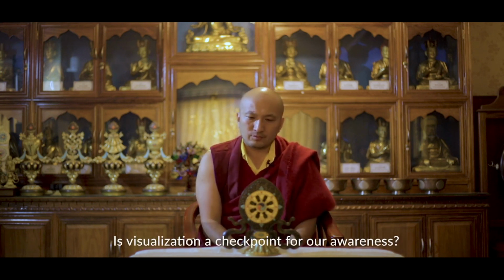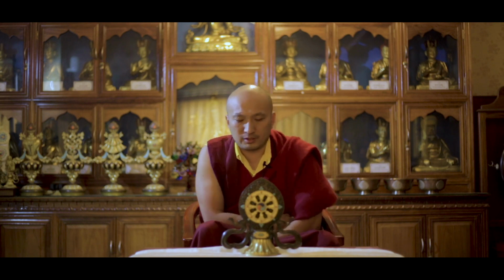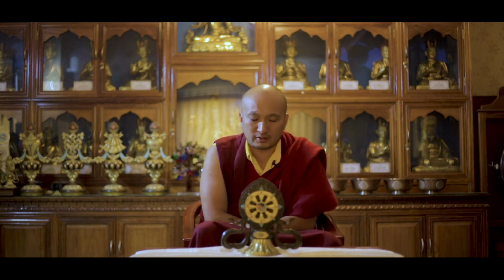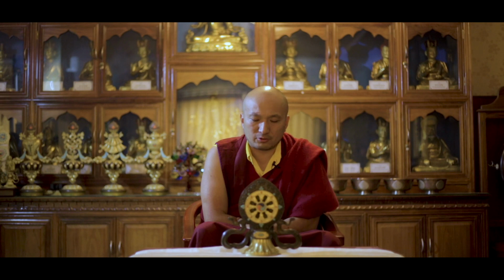Choje Lama, is visualization a checkpoint for awareness? It is like a checkpoint for our awareness, actually. But once we are advanced, then it will be a little different. But for us, it is like a checkpoint for awareness. So whenever we are visualizing, and if we are visualizing on generosity, as soon as our mind wanders away, that reminds us that we are wandering away. So it is like that, actually.